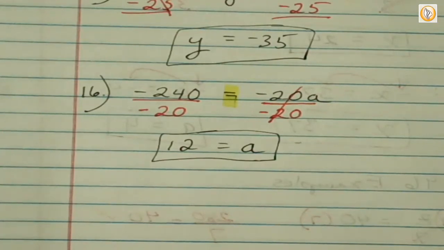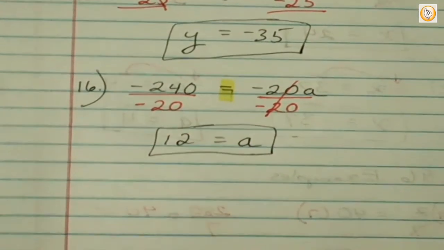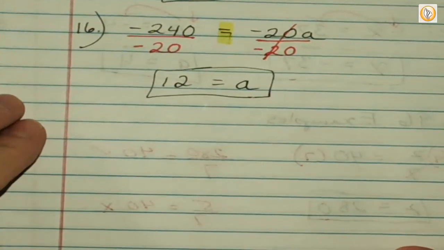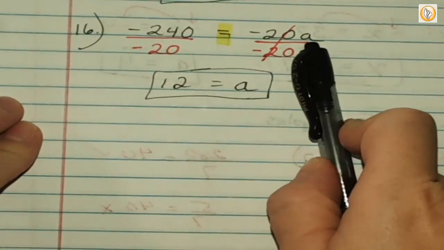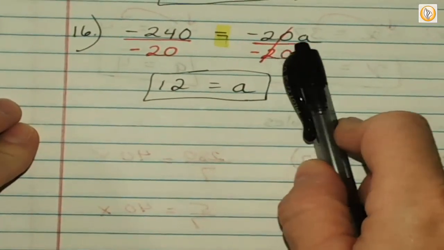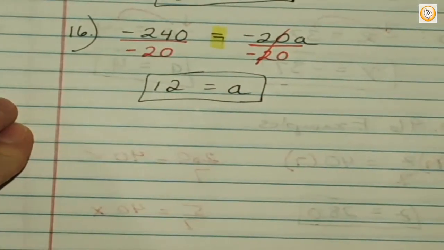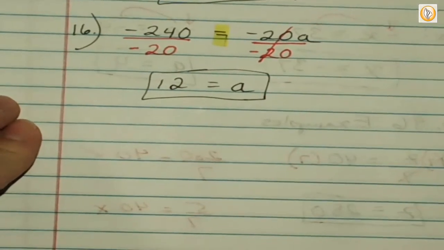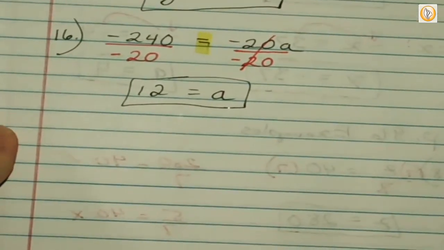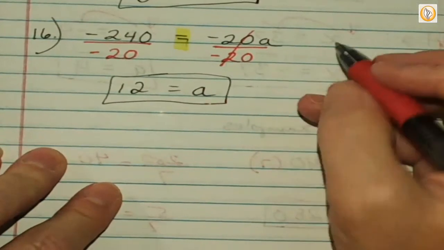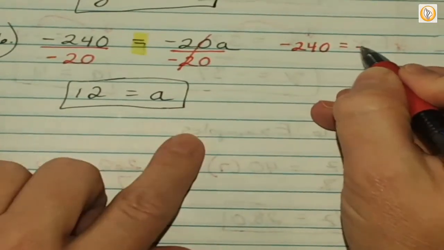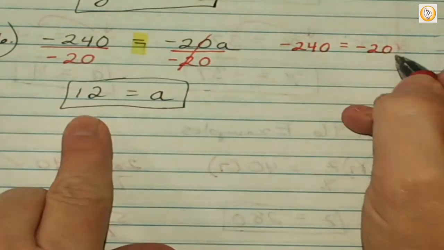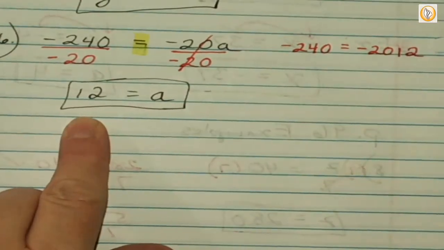There, right there, are common mistakes that happen on a problem like this, and we just discussed them. So be careful and watch for the common mistakes. Any questions about 16? And again, you can go back and substitute the 12 for A, multiply the 20 and 12 together to see if you get the right answer. Or real quickly, if I was substituting, if I were to write negative 20, it's right next to A, 12.